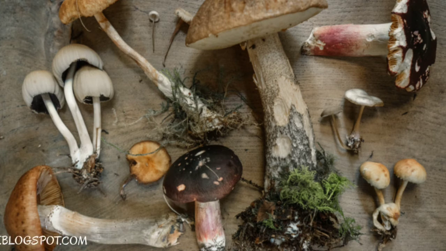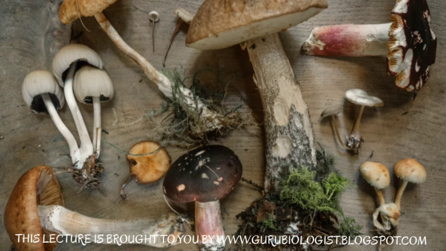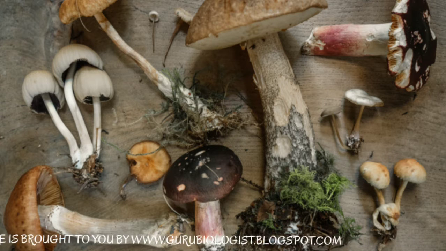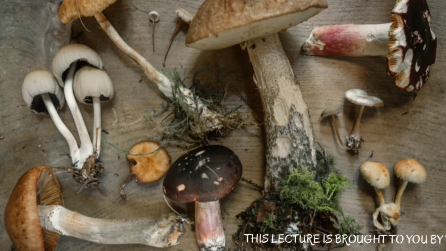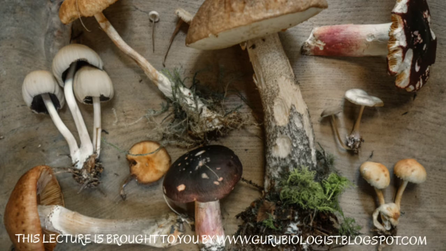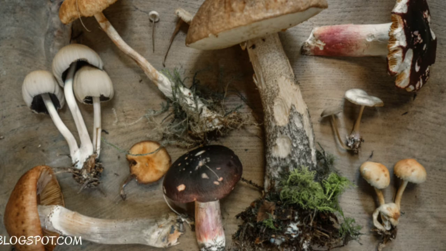Division, mycota. Then the slime molds are known as myxomycetes as their class. Other lower fungi, mycetes. The higher fungi, mycetes.